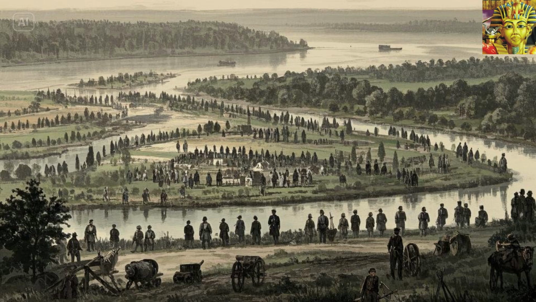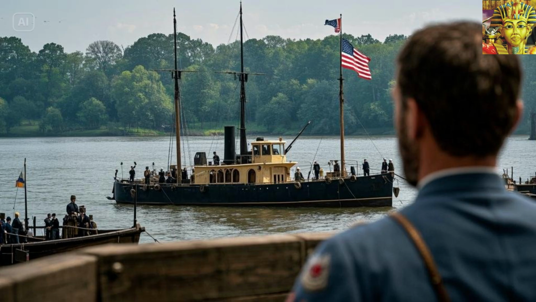The civilians of Vicksburg endured immense suffering during the siege, as they were cut off from supplies and subjected to constant bombardment by Union artillery. Deaths from starvation and disease.